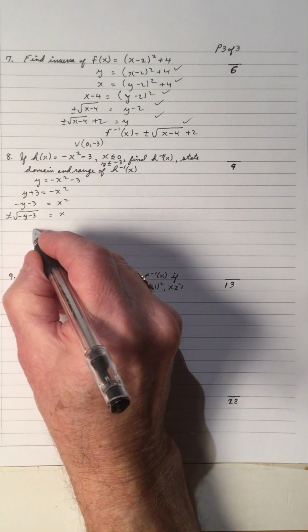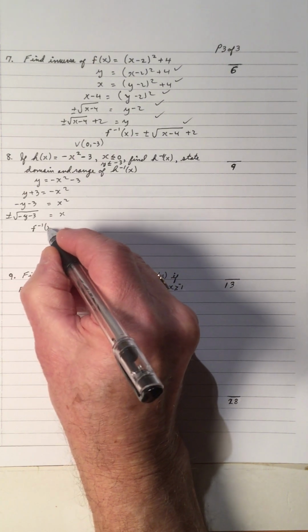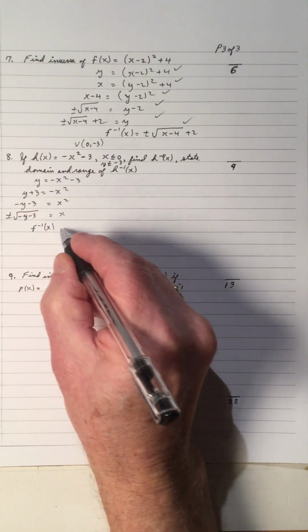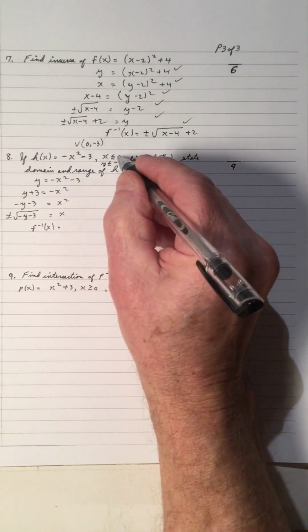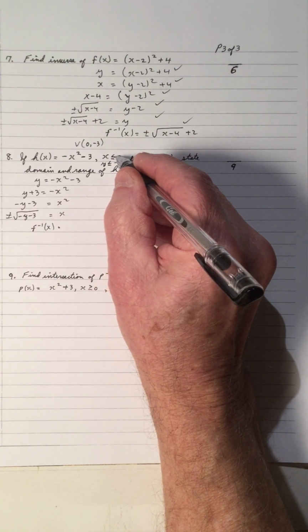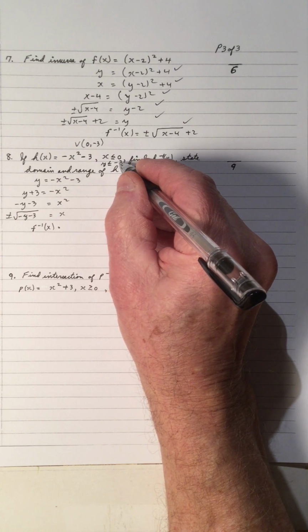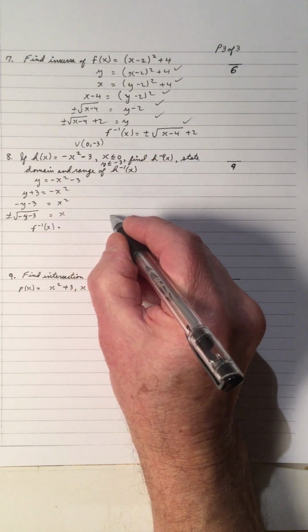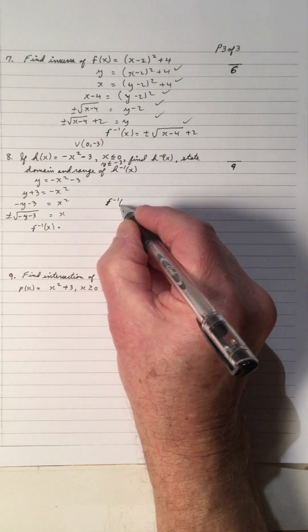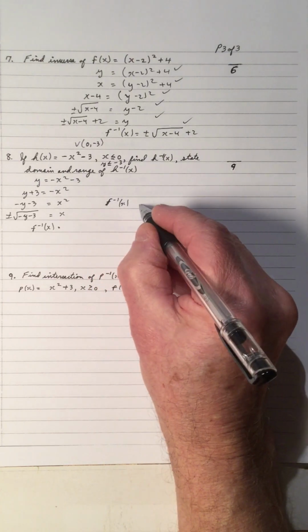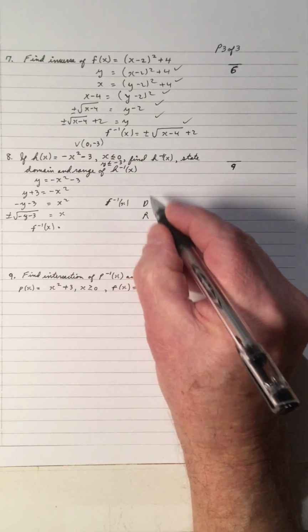Now, before we write this down, this is the h to the negative 1, I meant, the inverse. But we notice that here, x is less than or equal to 0, and y is less than or equal to negative 3. So that means that h to the negative 1 has a domain and a range.